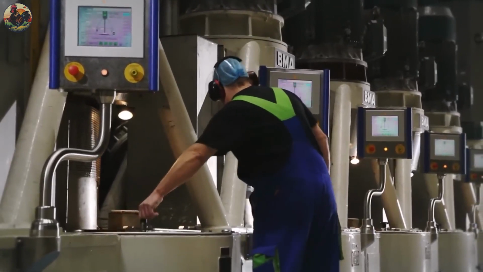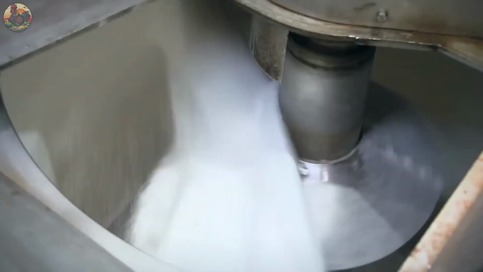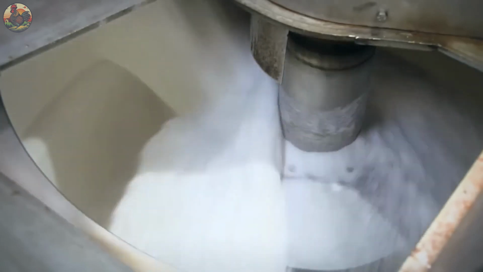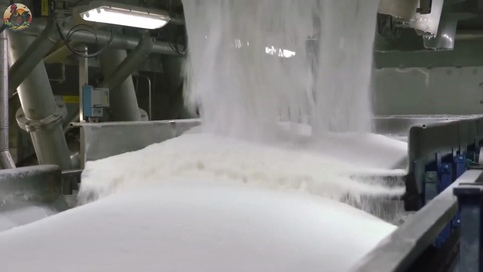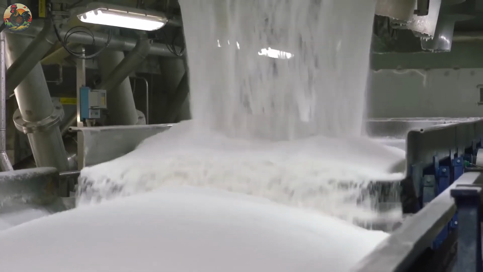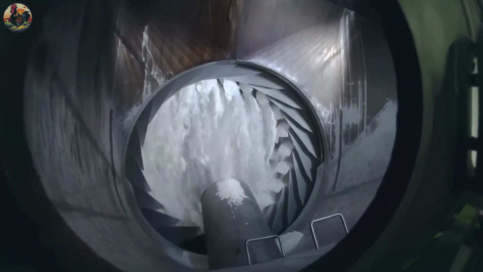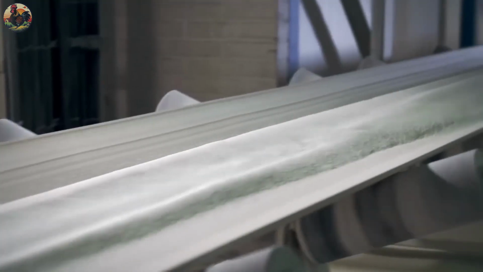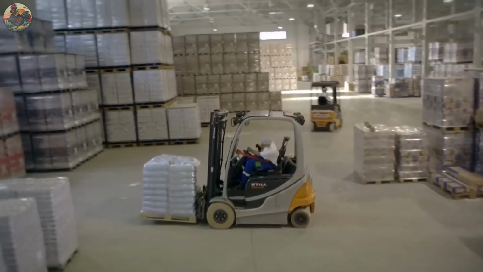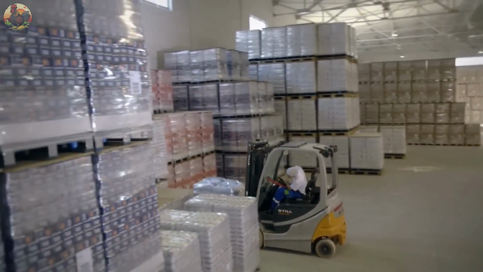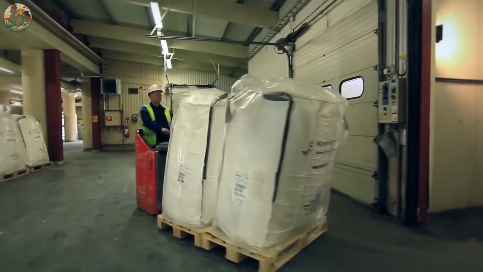Next, the dehydration process begins. The raw juice will be heated to separate the excess water by evaporation. Once the water has been separated, the pure sugar is recovered and collected, then passed through further processes for drying and packaging.